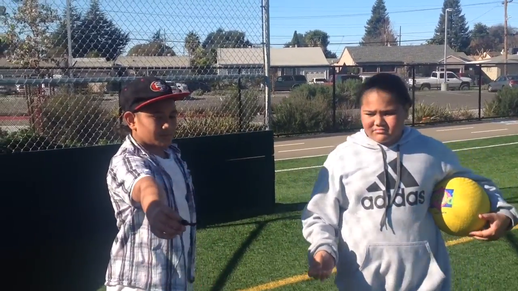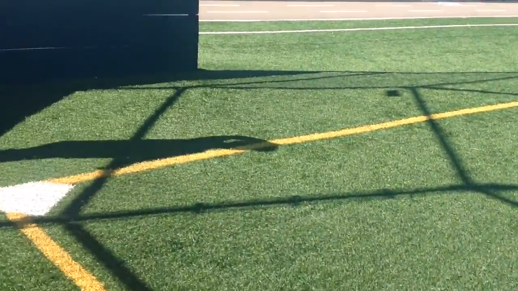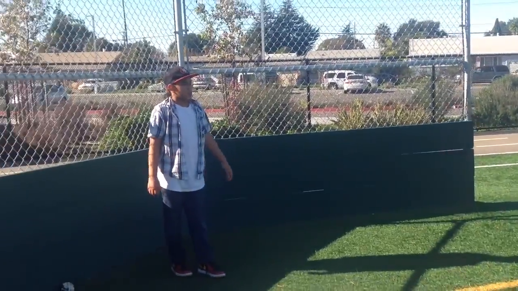Excellent. Gentlemen, please go ahead and demonstrate by one of you being the kicker and the pitcher. And it will film as Sokai runs around the bases.